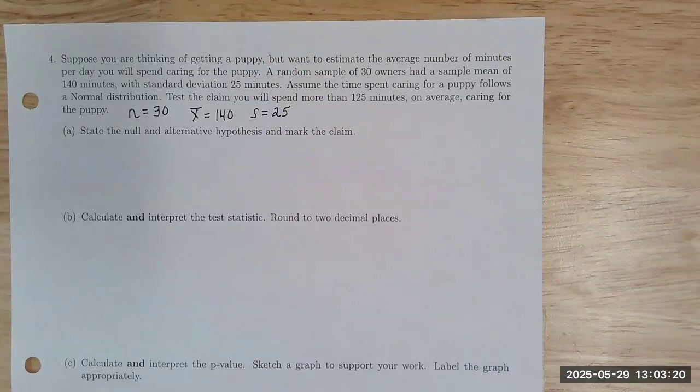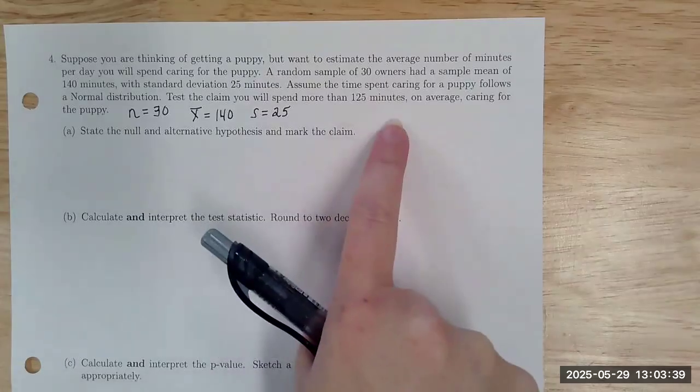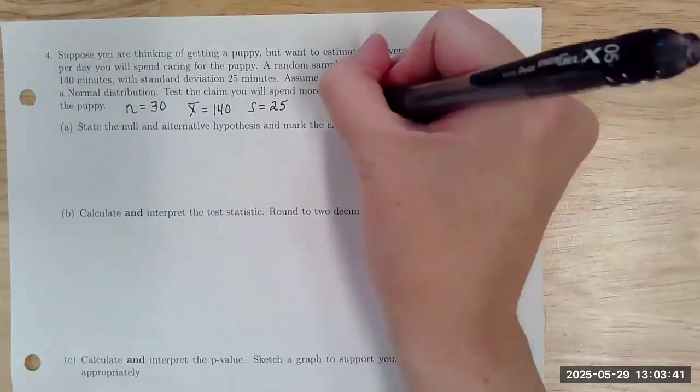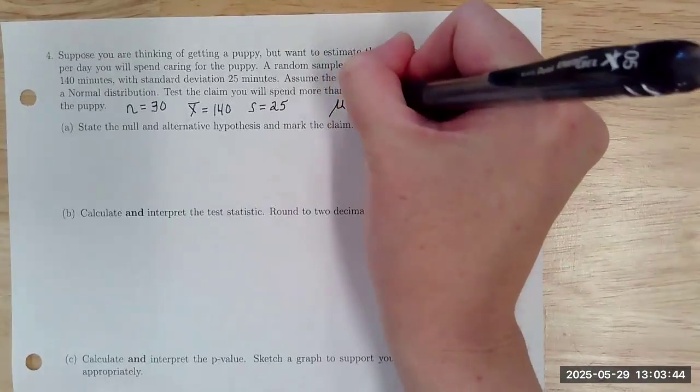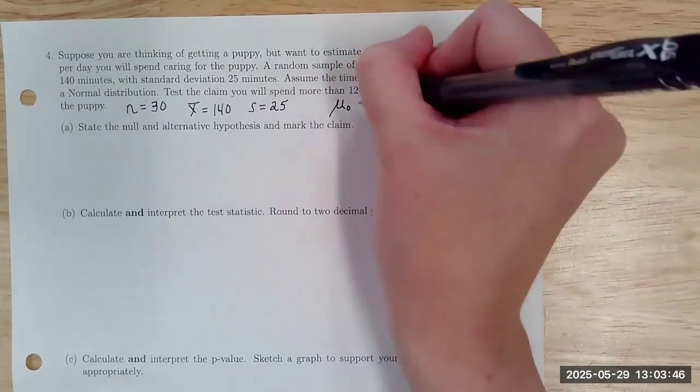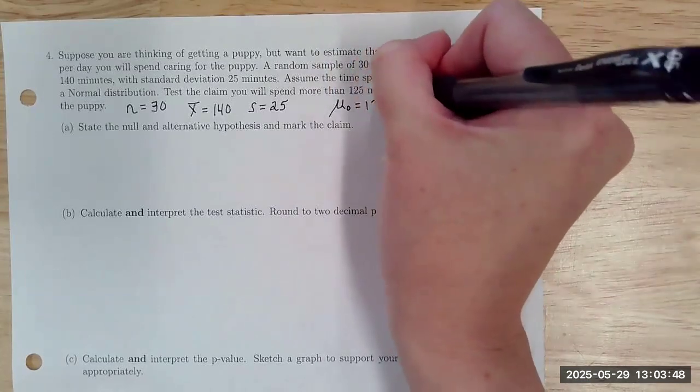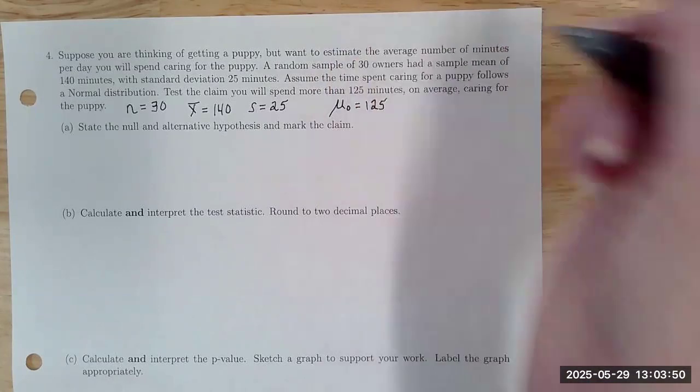So this is a little tricky in that they didn't tell you the mu in the normal way, but it says test the claim that you'll spend more than 125 minutes. Whenever we do the claim, that's part of the hypothesis testing part, and the hypothesis has the 125 in it. So even though they didn't tell you the population mean is 125, they're implying that by saying that's going to be part of the claim.